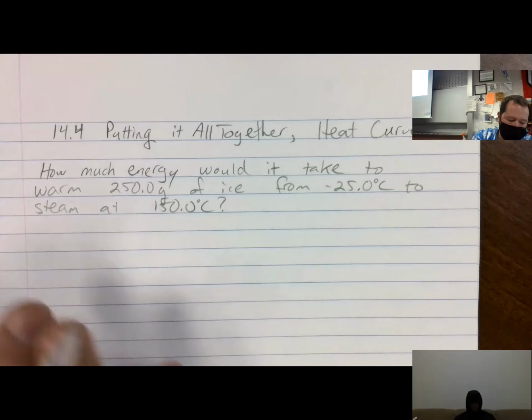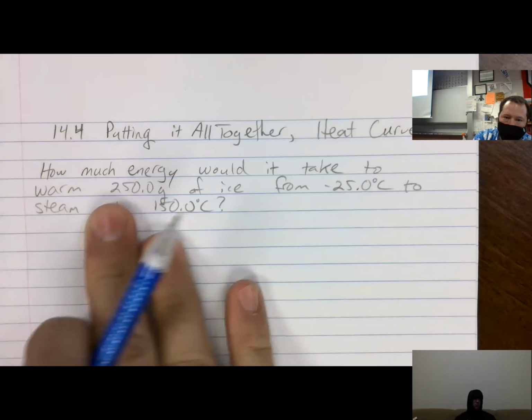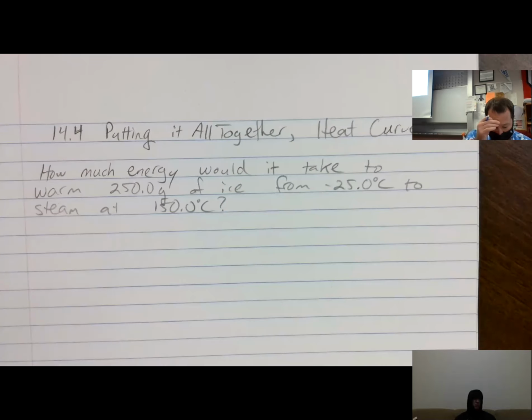All right, so how much energy would it take to warm 250 grams of ice from negative 25 degrees Celsius to steam at 150 degrees Celsius?